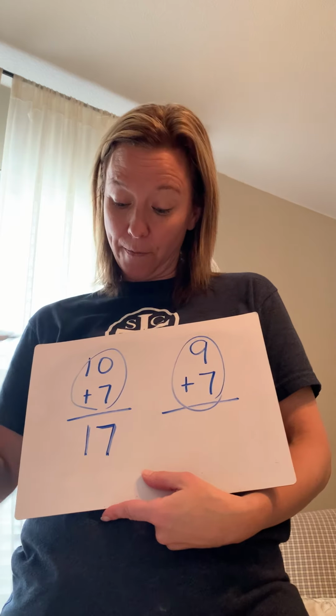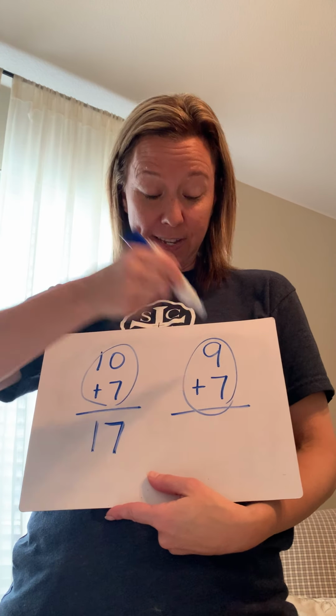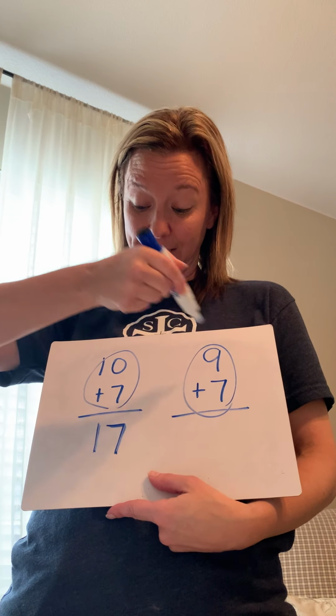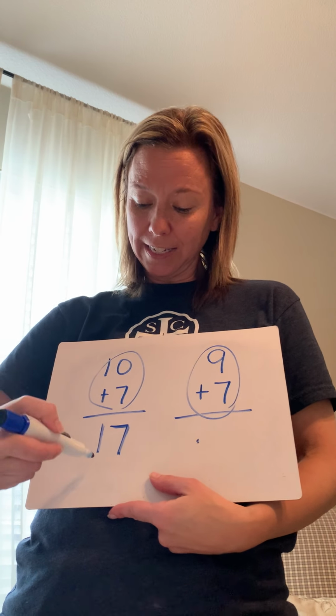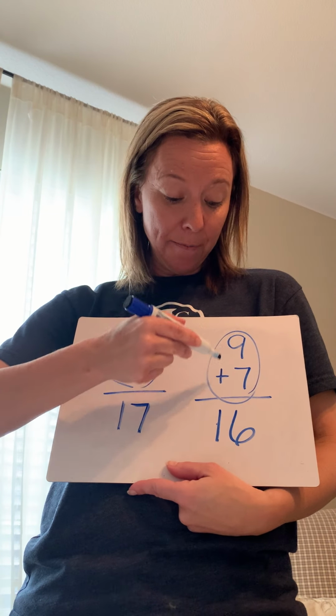What is different about these two problems? Right, the 10 and the 9. 9 is 1 less than 10. So what's 1 less than 17? If I were counting backwards, what comes before 17? 16, right? So 9 plus 7 is 16. Very good. We're going to do one more together, okay? And then that is it.